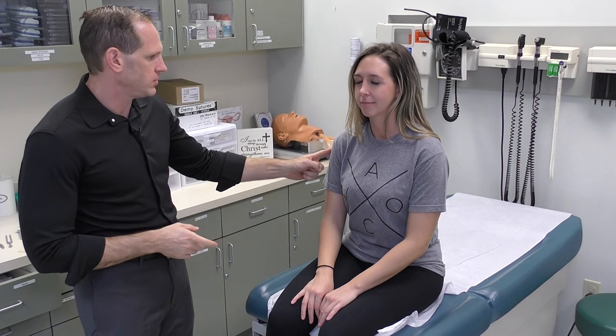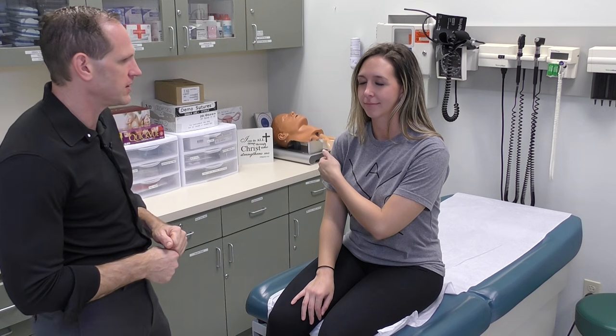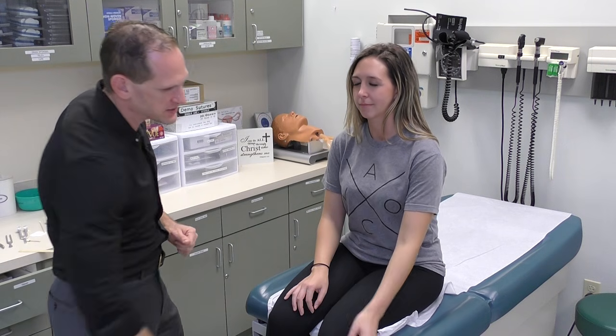Next, we have something that's called point location. Point location is exactly what it sounds like. We're going to have the patient close their eyes. We're going to touch them and ask them to point to where they were touched. And you want to use some spots that are upper body and lower body and in different locations. So you're not always going to the exact same spot.